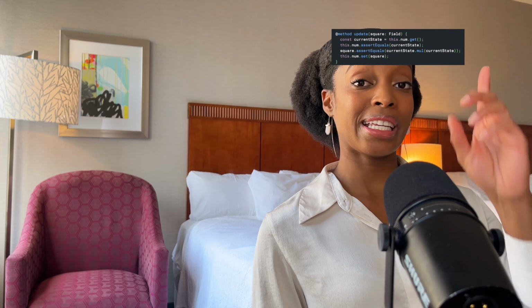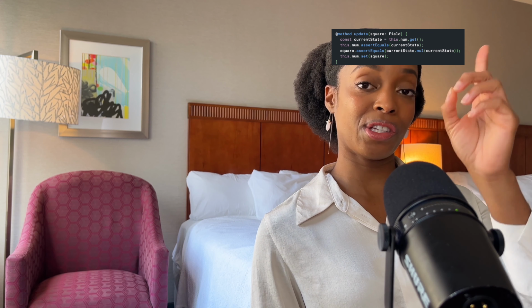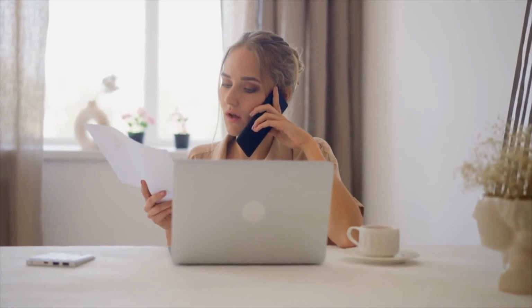So in the case of a ZK app, the developer is responsible for creating the prover function, which defines all the constraints. The Mina blockchain acts as the verifier and runs the verification function. Okay, so let's use code to accelerate our ZK app understanding, because code is law.